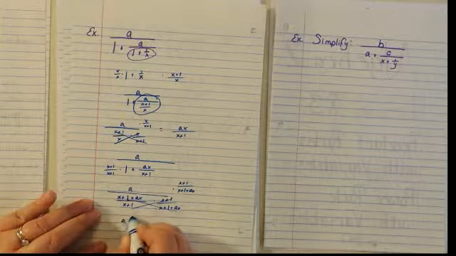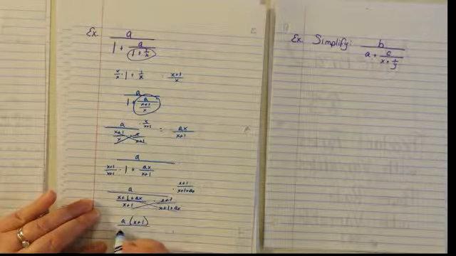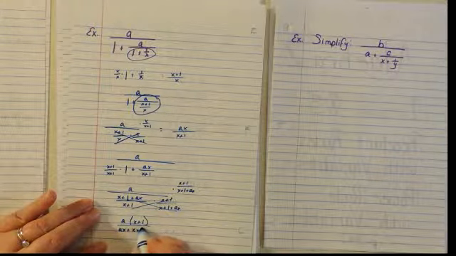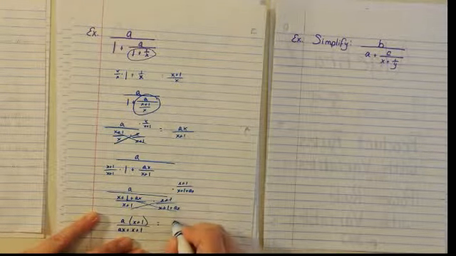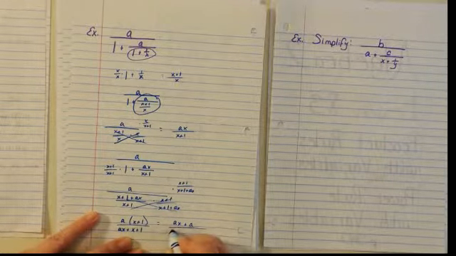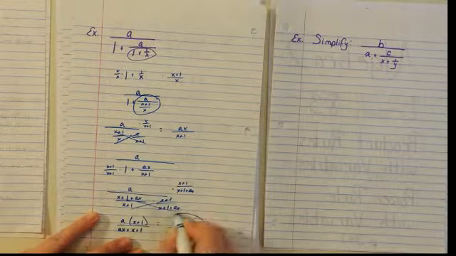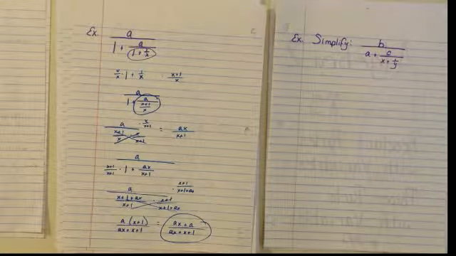Okay, these guys cancel, and we have a times x plus 1 all over. Let's clean this up a little bit. We have ax plus x plus 1. Okay, let's multiply this through because I do not like anything left in parentheses. And that is your final answer.